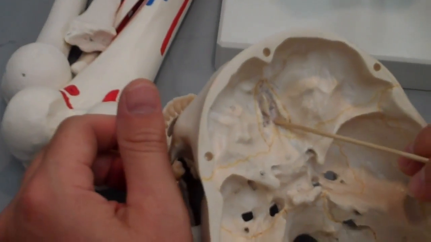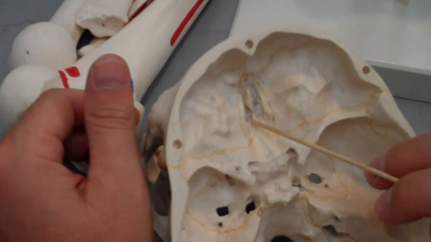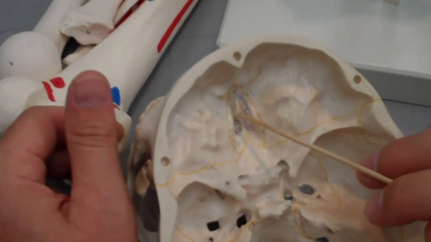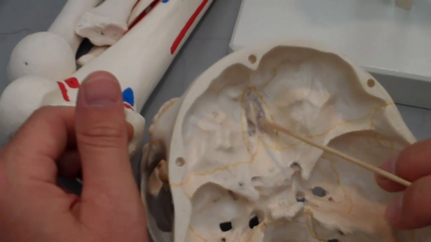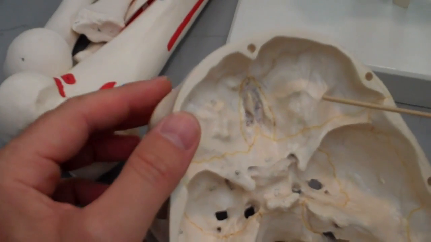This is also where your frozen brain syndrome comes from. If you drink or eat ice cream too fast, it stimulates that. You feel the pain between the eyes. It's because of the structure.